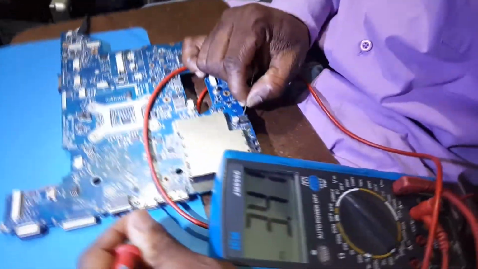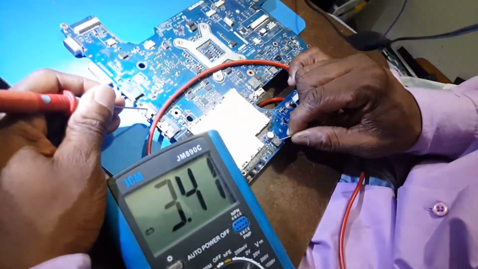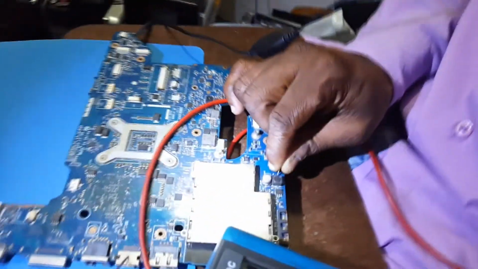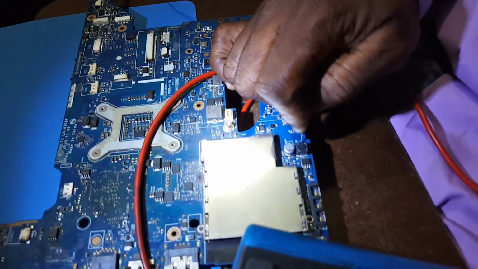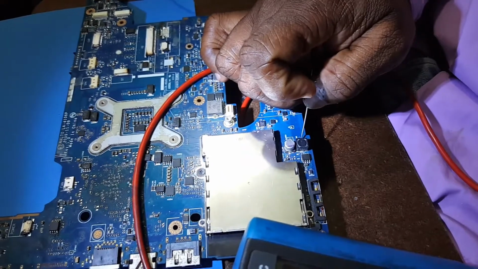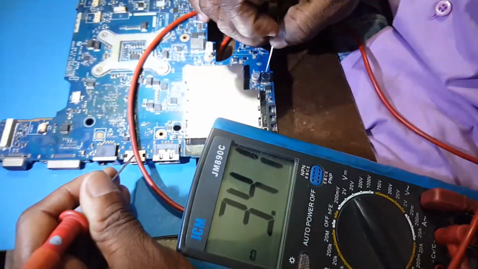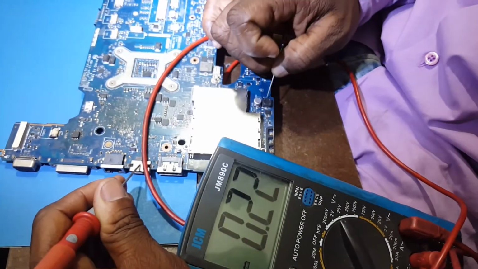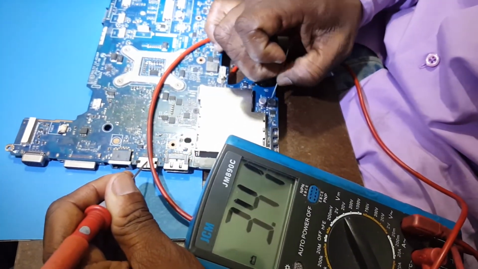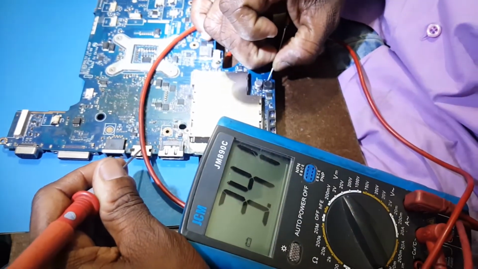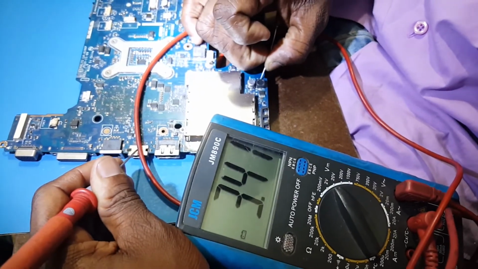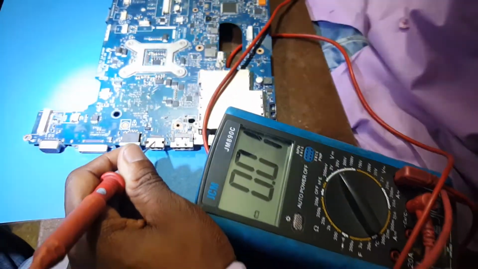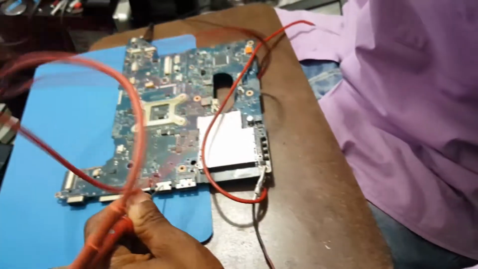See? 3.4 volts. On some boards you might see 3.3, on some boards you might see 3.2, but for this one it's 3.4 volts. So this is showing us that the output is not fixed, because this chip can act in an adjustable way. The output of this board is 3.4 volt. On some boards you might see 3.3 volt or 3.2 volt, right? So the output is not fixed.